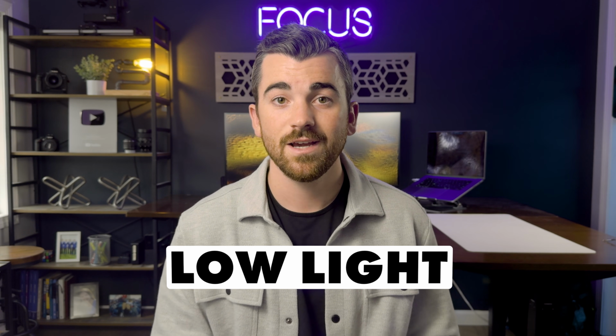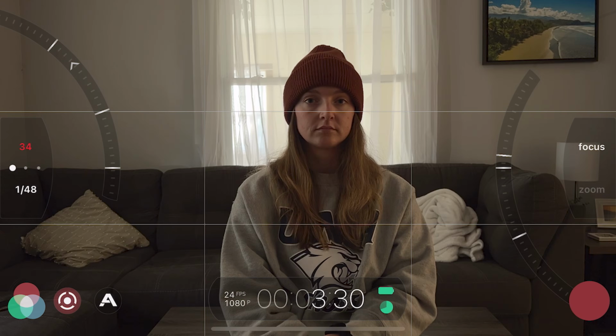Now, finally, the third exposure scenario is low light. This is pretty much any time we're filming indoors without professional lighting or after sunset outdoors. In low light situations, your camera's auto exposure will increase the ISO, which will make the scene look brighter on camera, but it also introduces this terrible looking noise, which basically kills the professional quality of your videos. Now, I want to be very clear here. There is no magic setting on your camera that will make a low light scene look good. Low light is basically the bane of all content creators.